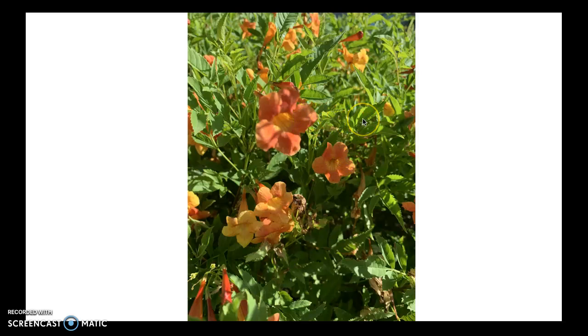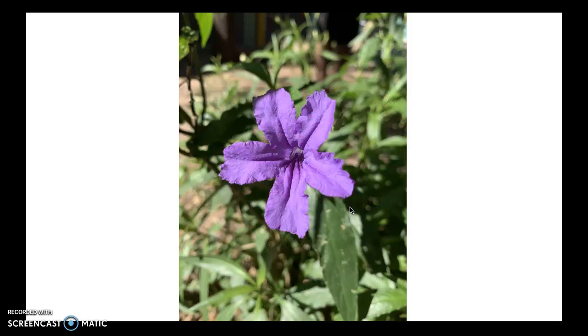And when I was taking this picture, I did look at the leaves. And when you are looking at the leaves, it does have more of a net-like vein pattern going on inside. So this is a eudicot plant as well.